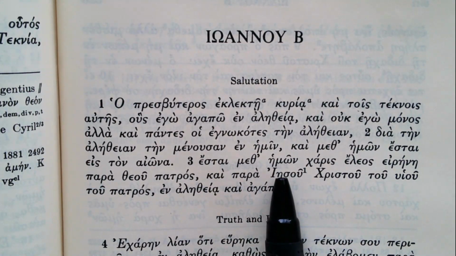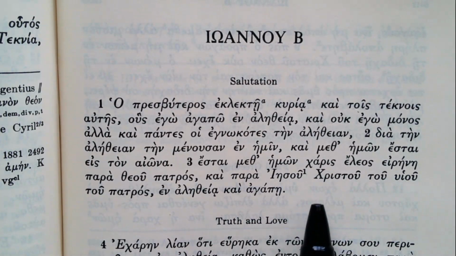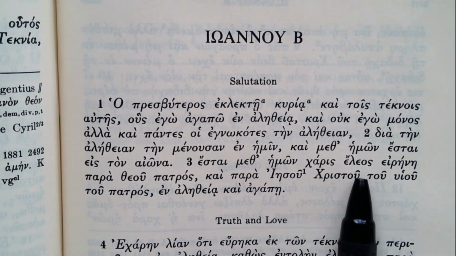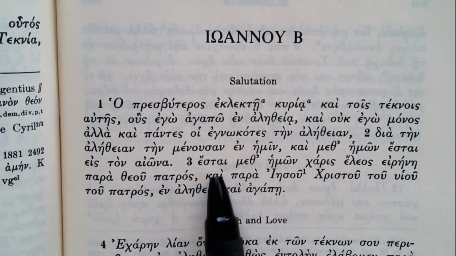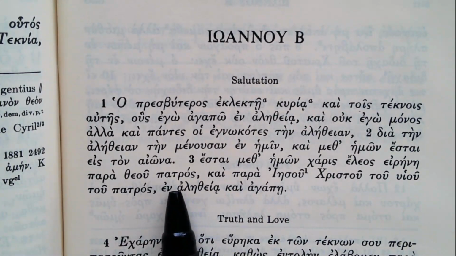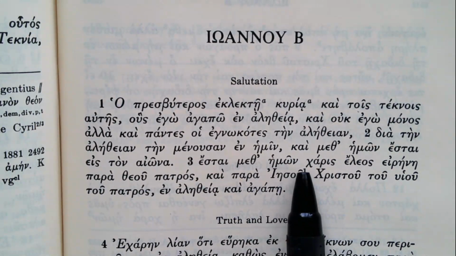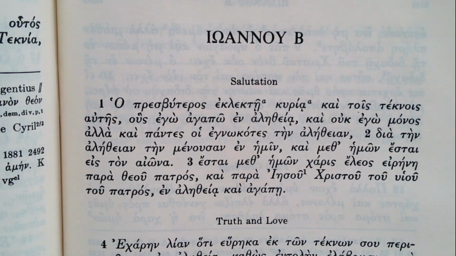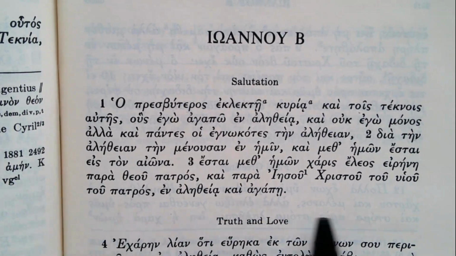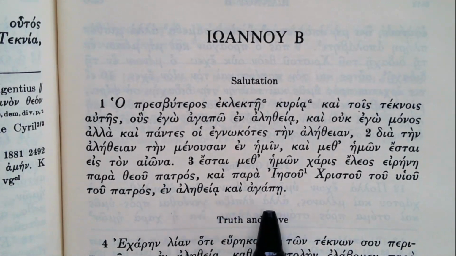Now it's a singular verb because they're thinking of this as one unit, perhaps, or just thinking of the first word. So grace, pity, and peace will be with us from God the Father, and from Jesus the Messiah, variant reading here, the Son of the Father, so that's in apposition with Christou, in truth and love.